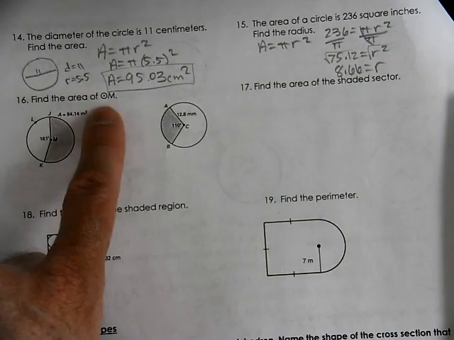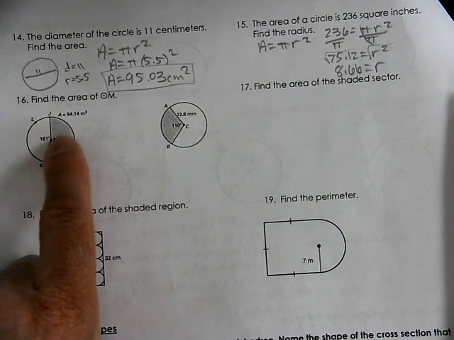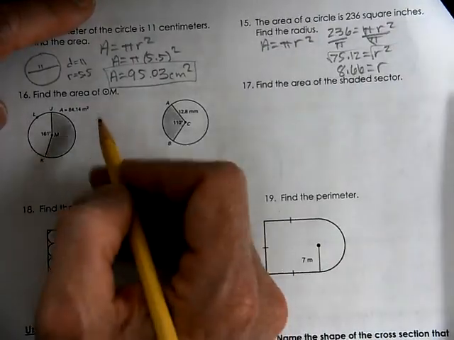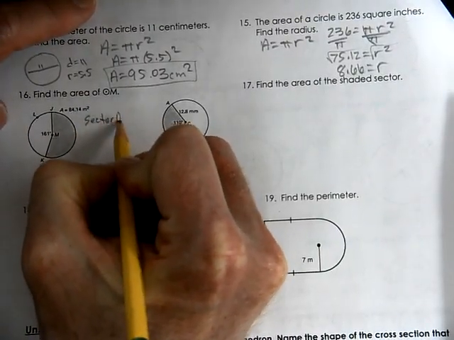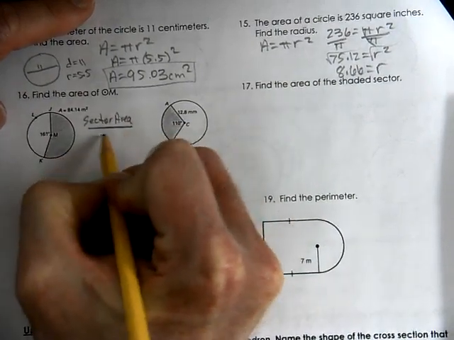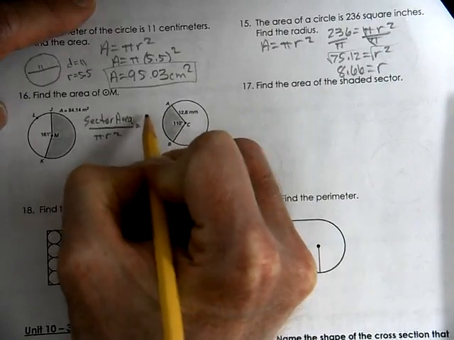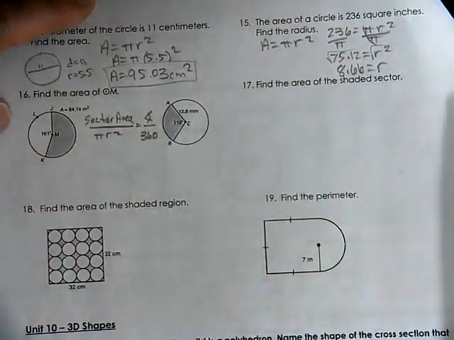Here we're going to find the area of circle M. Well, we have a formula you would need on your note card. Sector area over circle area equals the angle over 360.